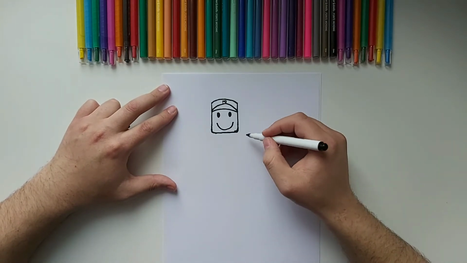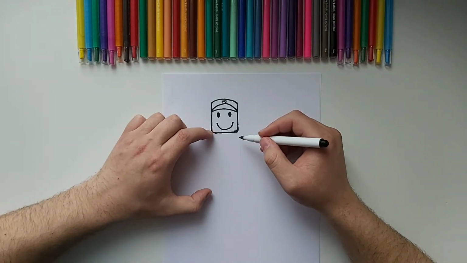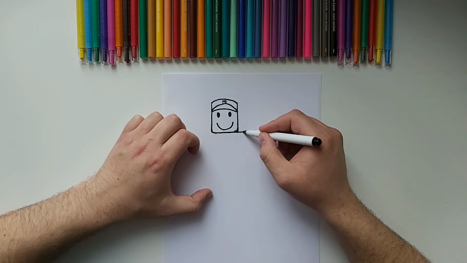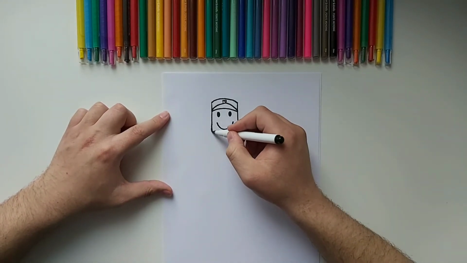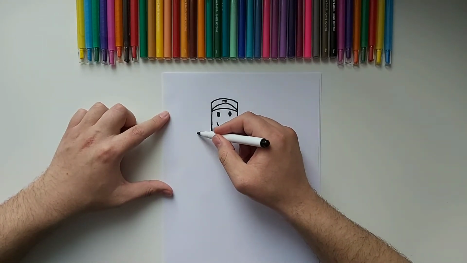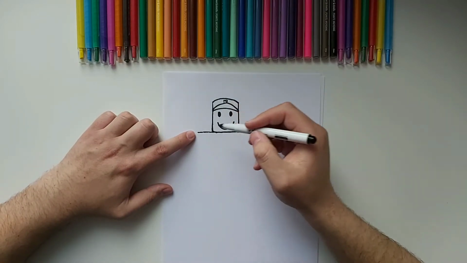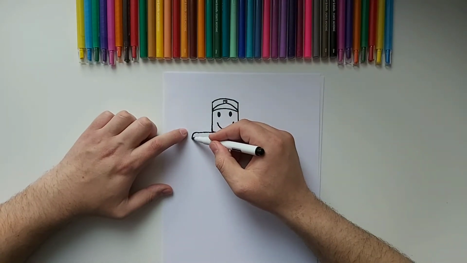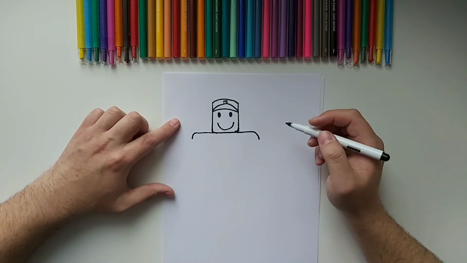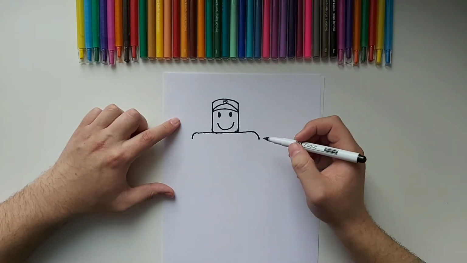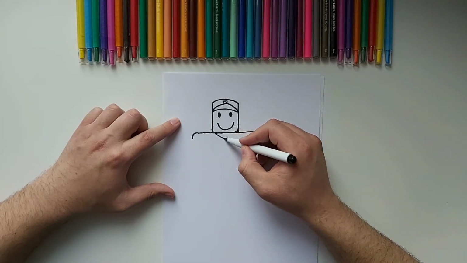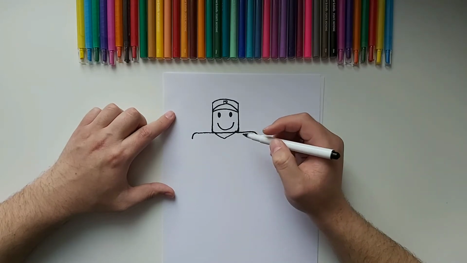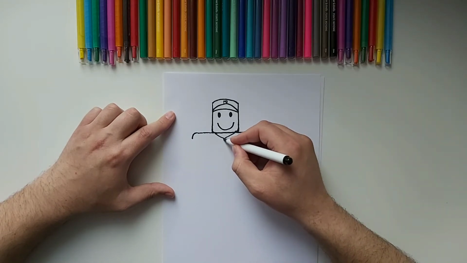So now we need to draw his body, which is quite wide, like that. Make sure it's equal. We'll be drawing his collar first, which is two straight lines like this and two lines down just like that.